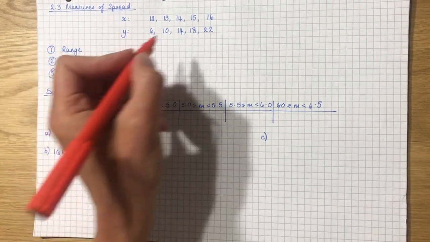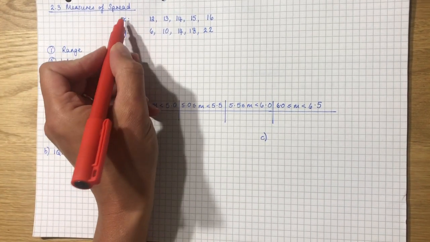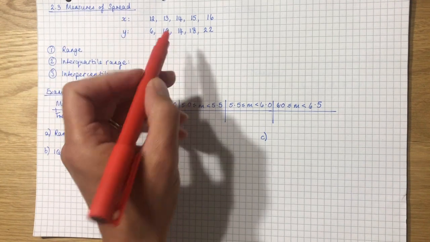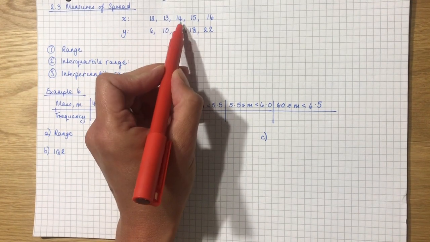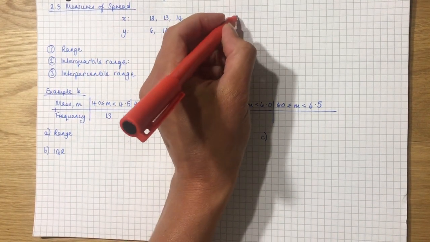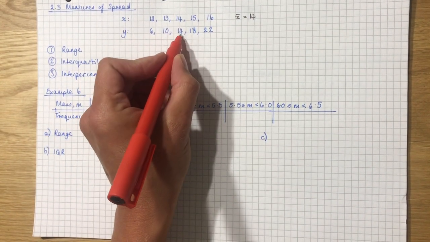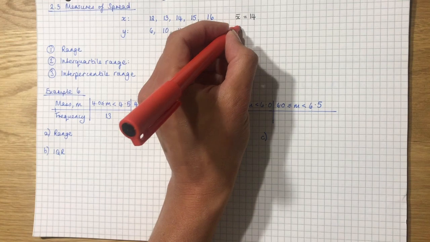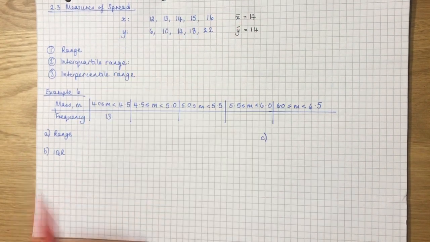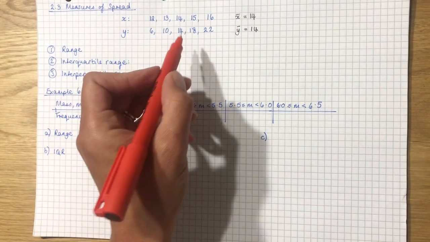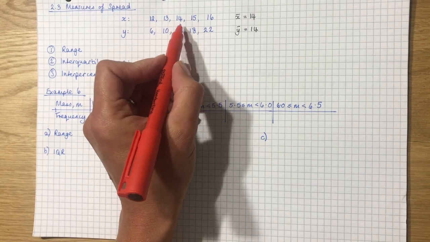A little example to demonstrate why they are so very important. Here we go. These 2 data sets here, I've called them X and Y, both have the same mean. The mean of X is 14 and the mean of Y is also 14. If you don't believe me, pause the video and calculate it yourselves to check. But look at the numbers.